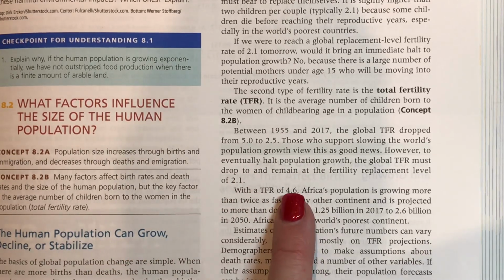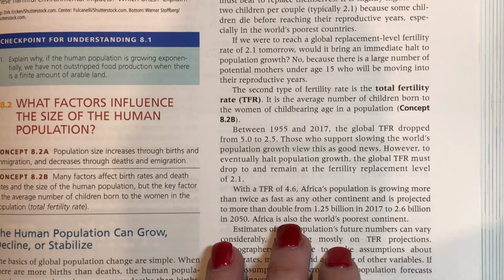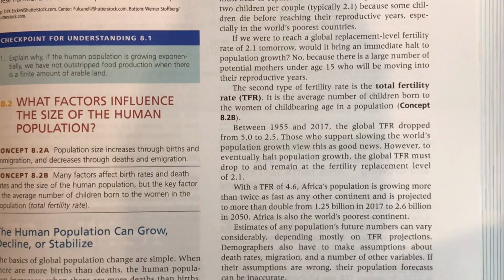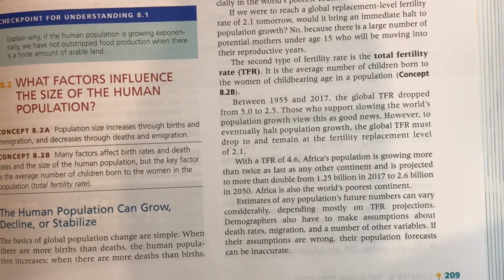Do realize that TFR is higher in developing countries for all of the reasons that we've already talked about. That's linked to poverty, and then again, a lack of education and empowerment for women. So TFR fluctuates wildly from place to place.